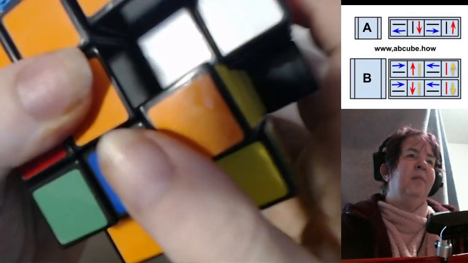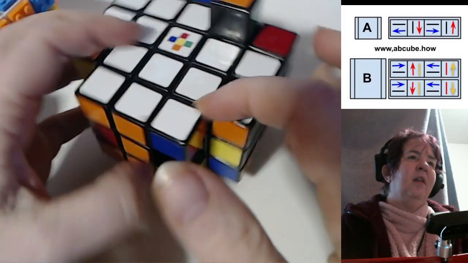I don't have to worry about the sides matching for these ones because that happens on the other ones.